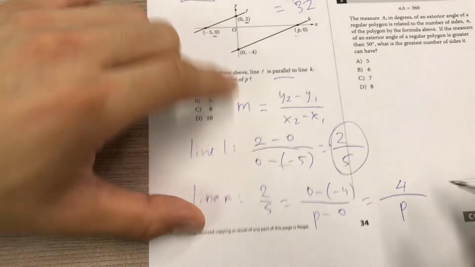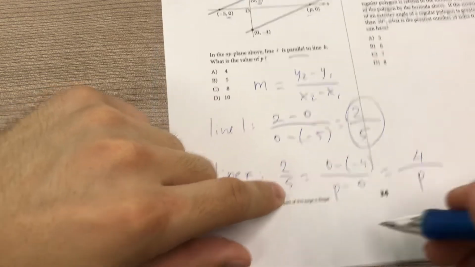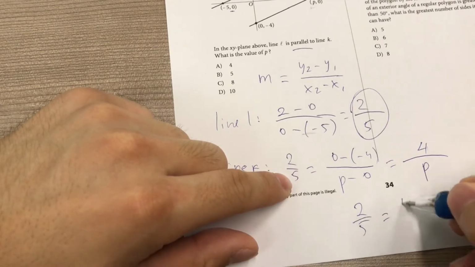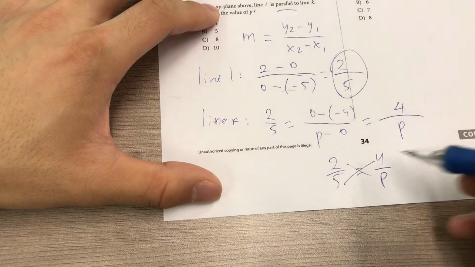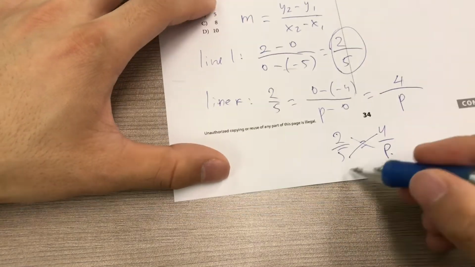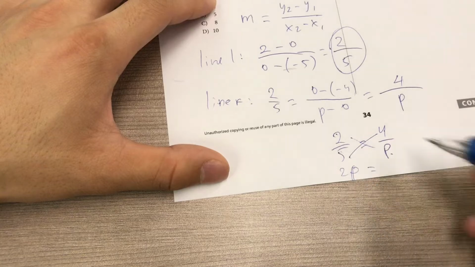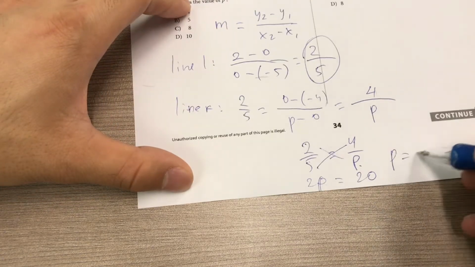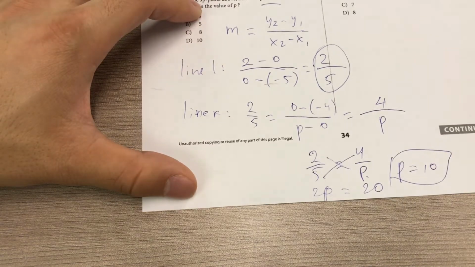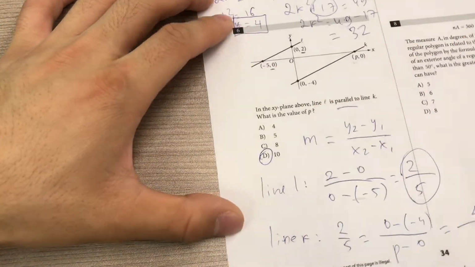And then P. So that means 2 over 5 is equal to 4 over P. Let me write here. 2 over 5 is equal to 4 over P. Okay, so let's cross multiply like this. 2 times P will be equal to 5 times 4, which is 20. So 2 times P is 20, that means P is simply 10. Okay? P is 10.